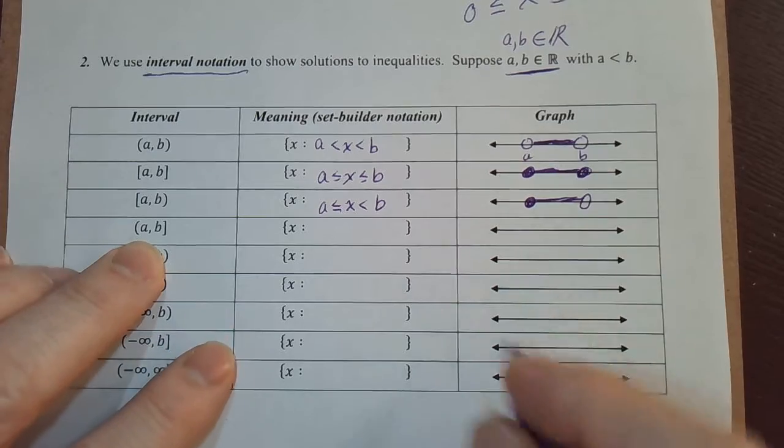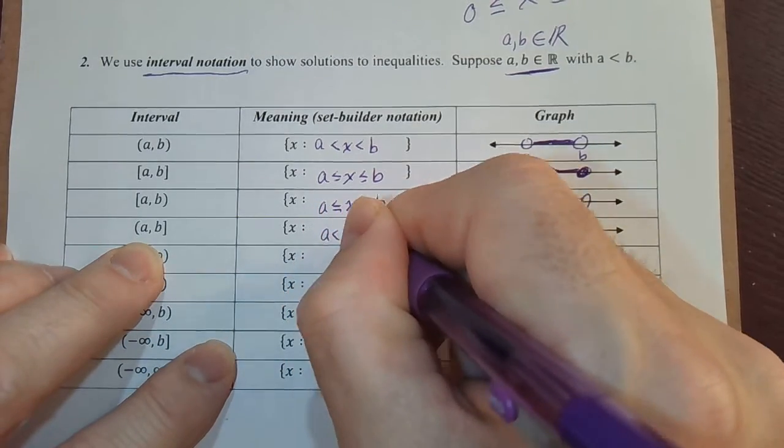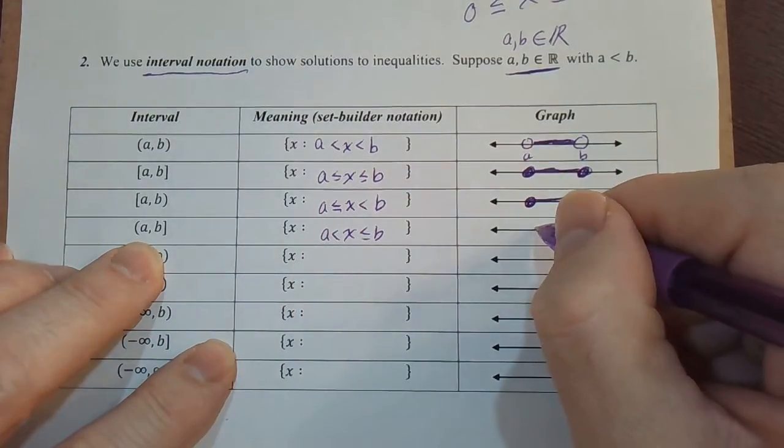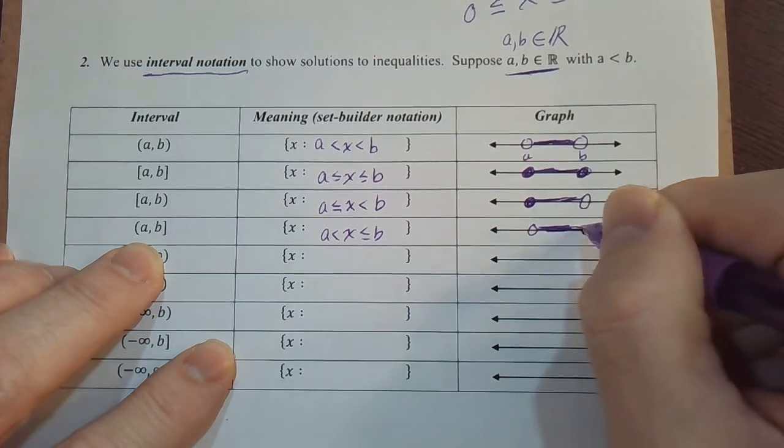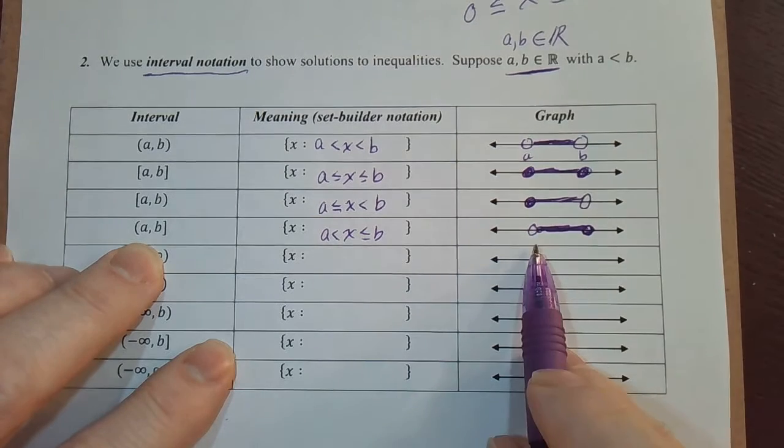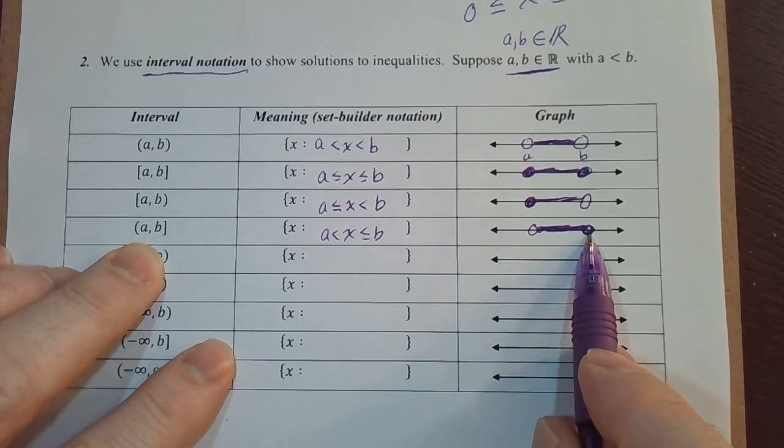All right, this one goes the other direction. A less than x, less than or equal to B. So open circle on the left, closed circle on the right, shade everything in between. So the A is not included, but the B is included.